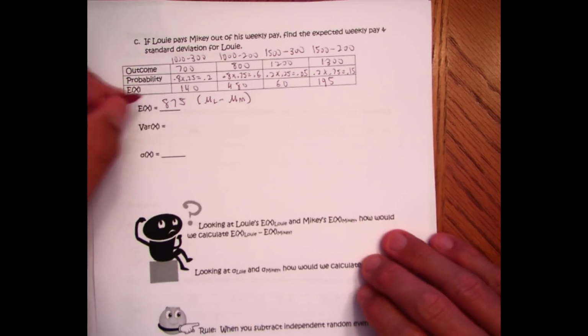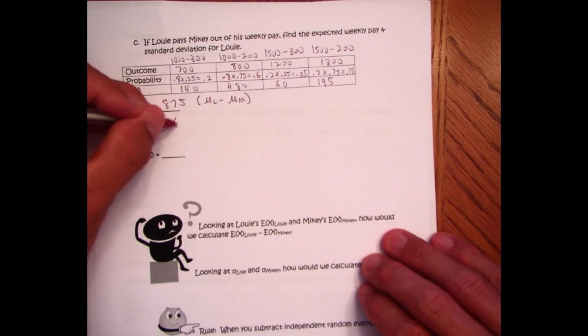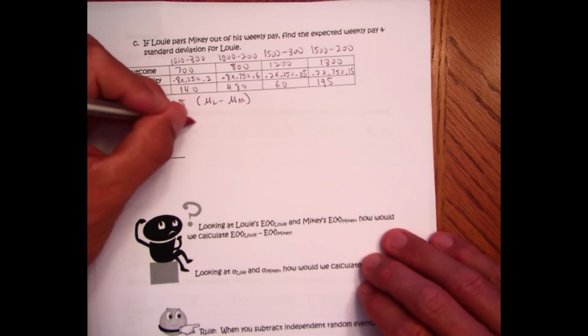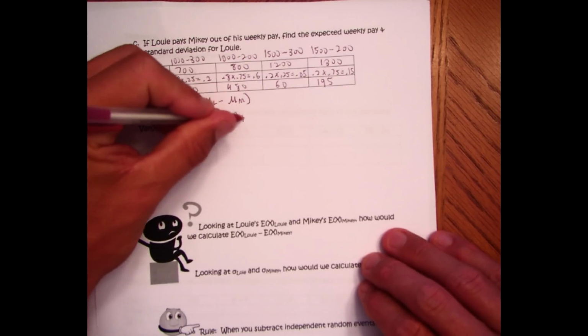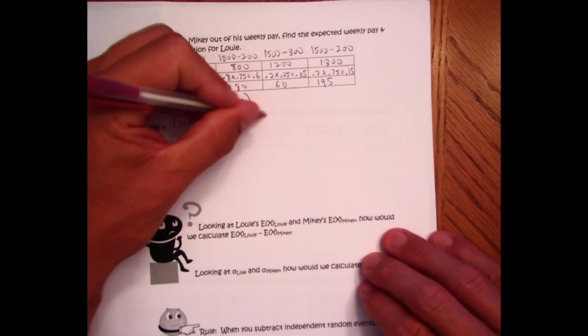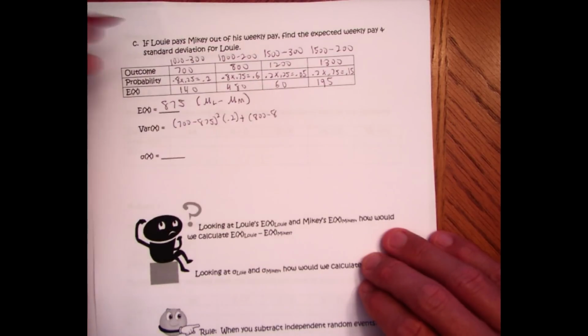Now the variance, we have to do each value minus the mean, squared, times its probability. So we have to do 4 of these.